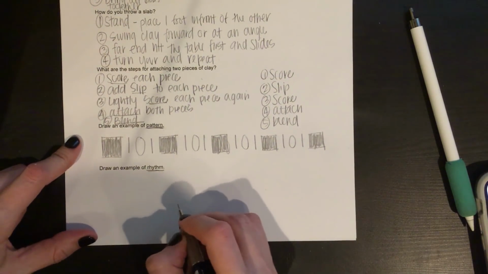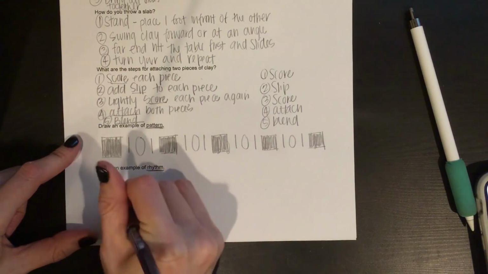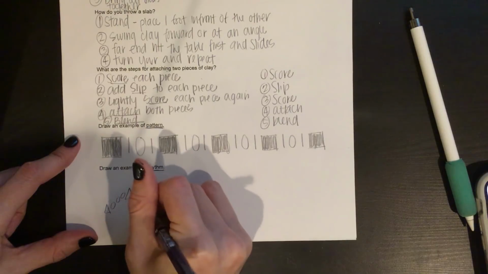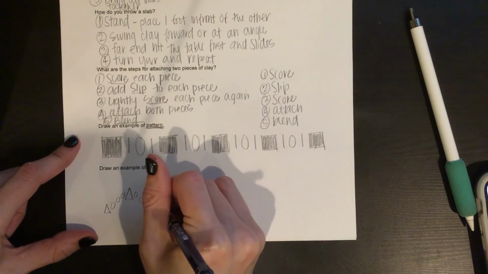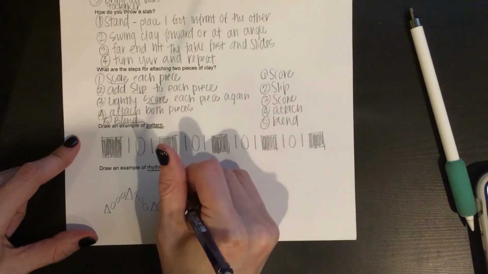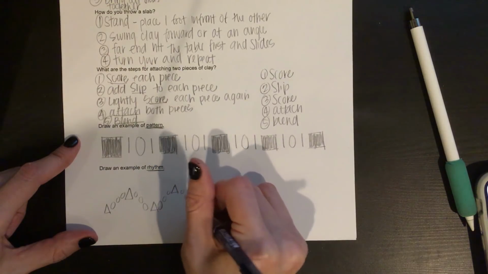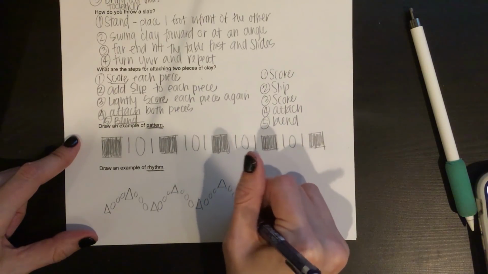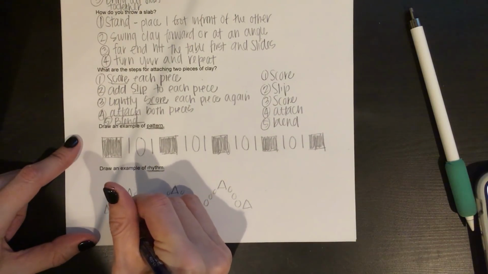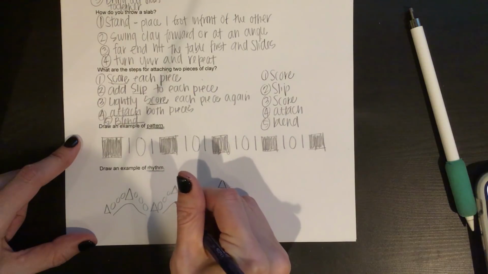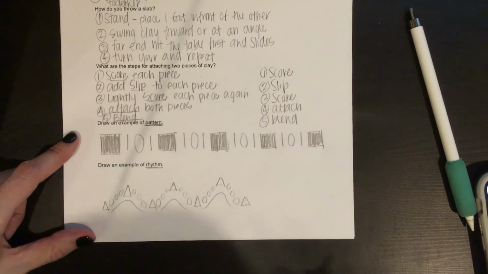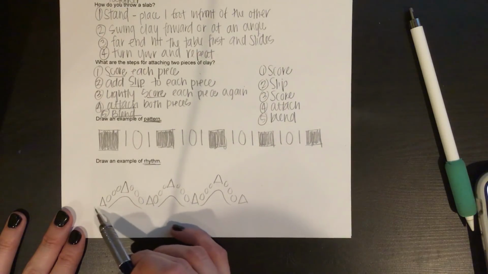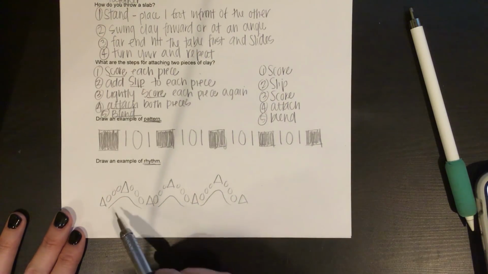Now, for rhythm, this is a little bit different. This right here uses lines, shapes, but it also adds movement because my pattern is moving all along this line right here.